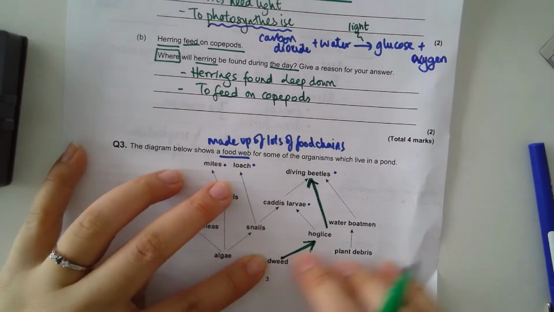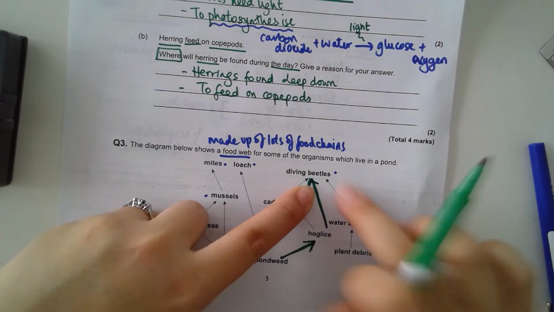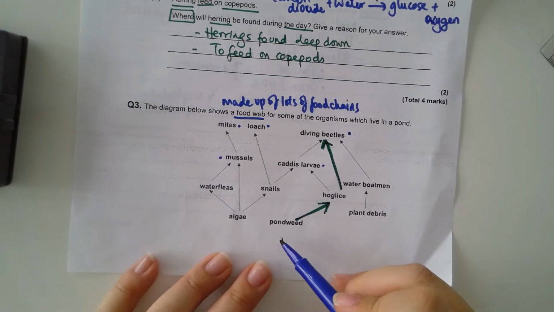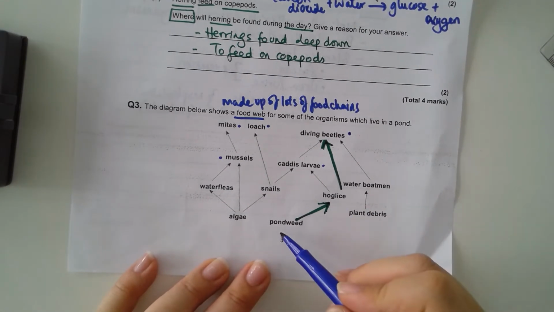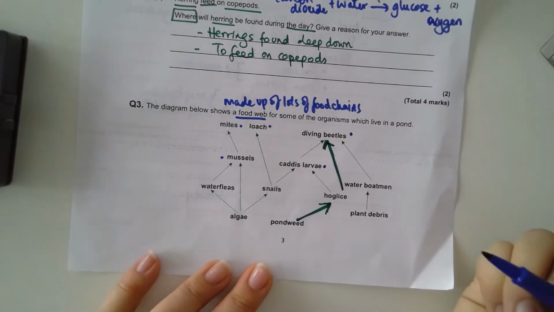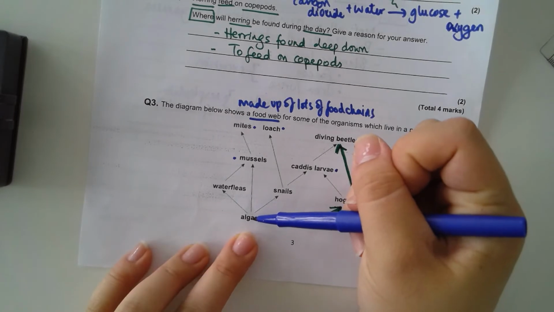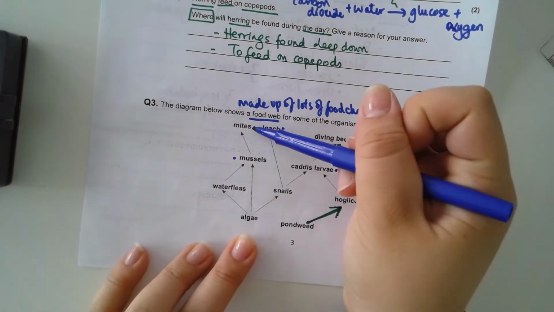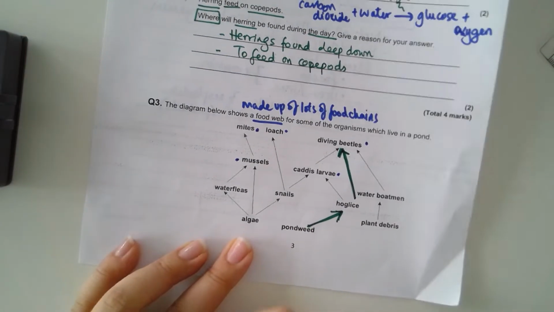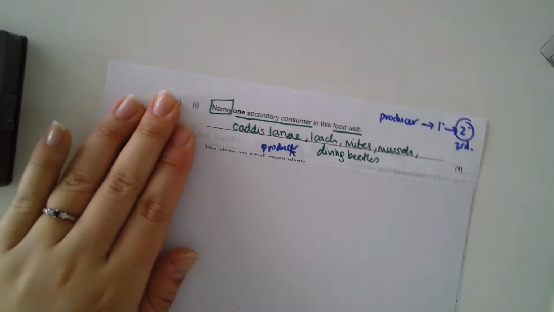So you can see here, pondweed to hog lice is 1 arrow, another arrow, diving beetles, that will be a secondary consumer. Another secondary consumer, pondweed to hog lice, the producer, primary consumer, secondary consumer, caddis larvae. Algae, mussels, mites, that'll be a secondary consumer. Algae, water fleas, mussels, another secondary consumer. So after 2 arrows, you could have had any of these organisms up here.